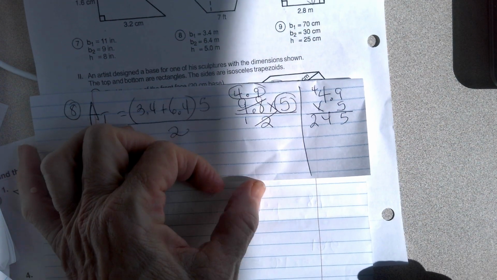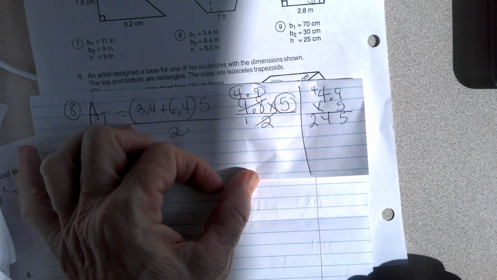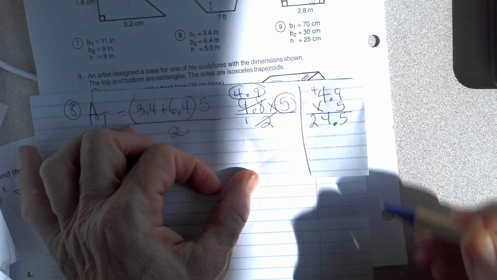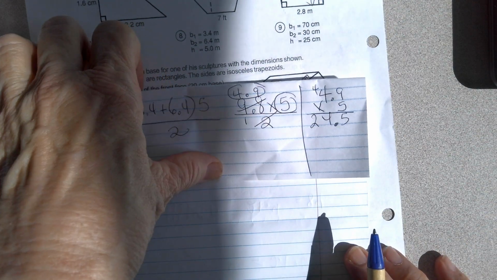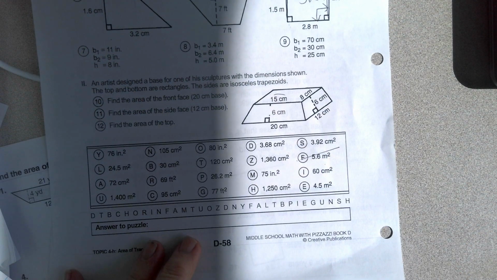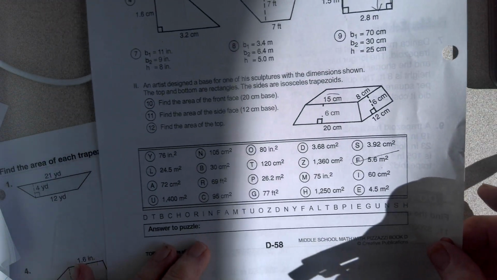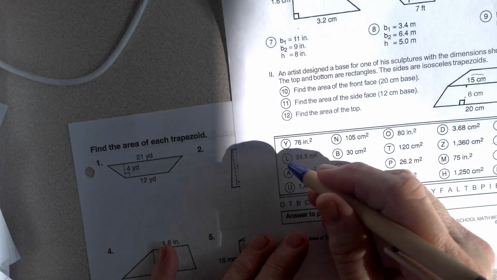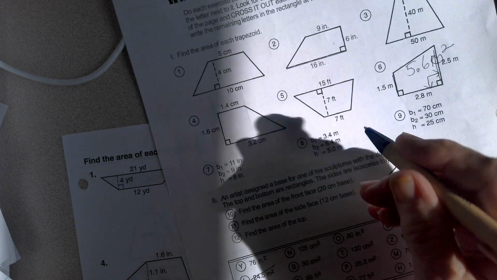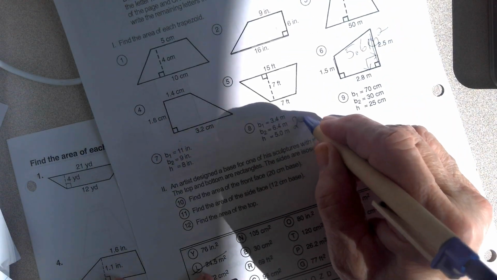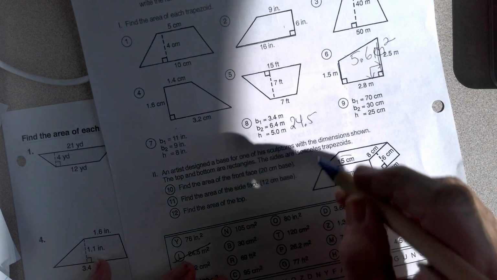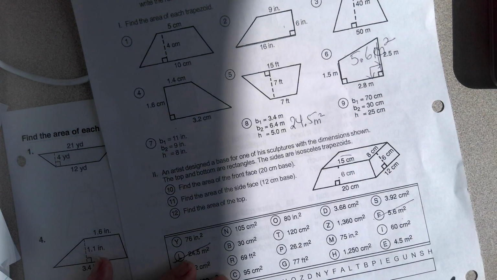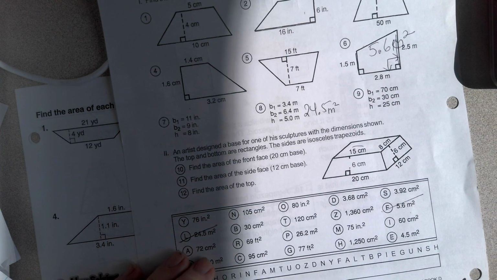And where does the decimal go? Between the 4 and the 5. And find your answer. And it's right here. And we'll put it right there. 24.5 square meters.